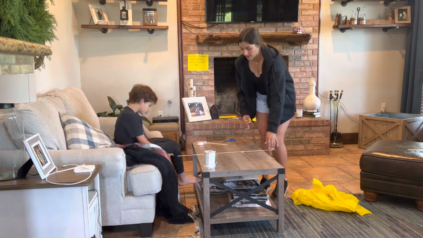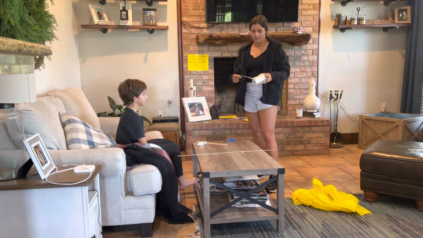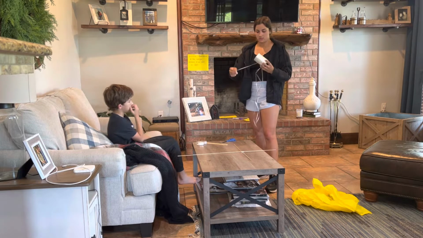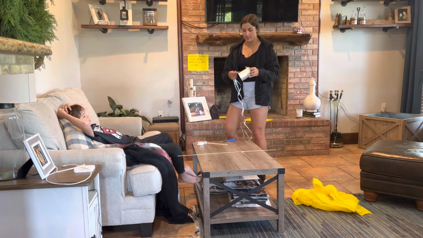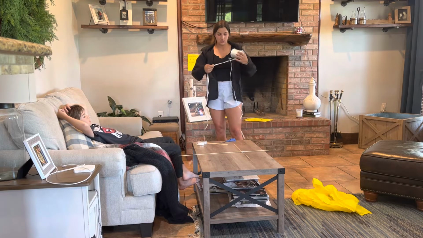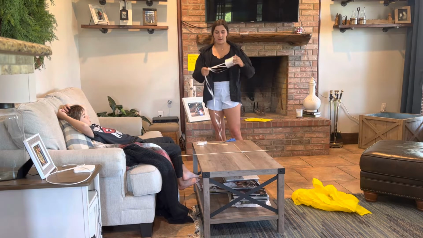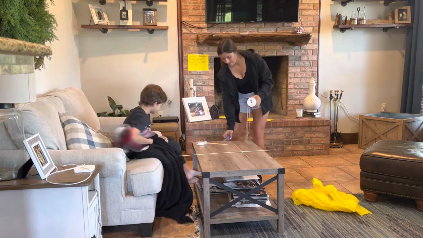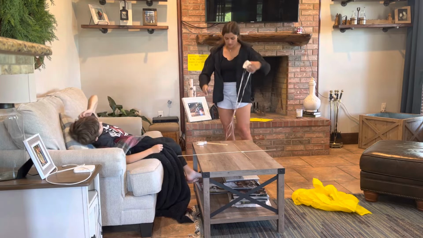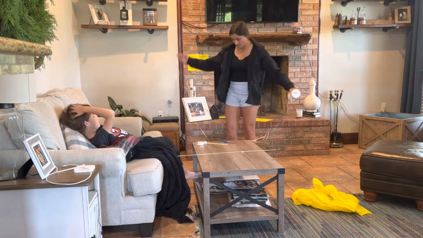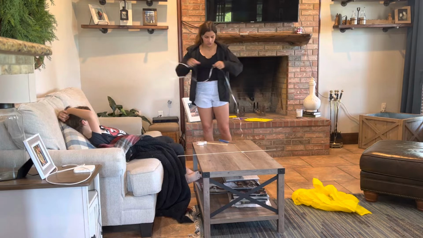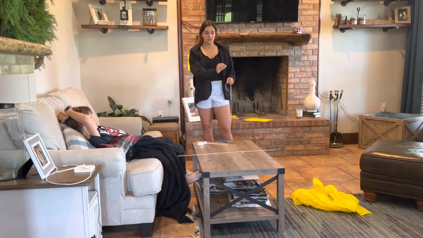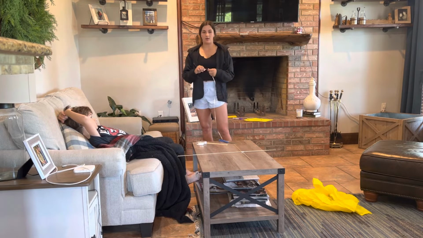So we're going to measure out just a random, more than enough in length, so that we have more and we can cut off the excess. So I'm just unrolling a random amount. That looks like enough, I hope. Okay, so now he's going to string this around the kite and tie it to each corner piece so that it all will run together.